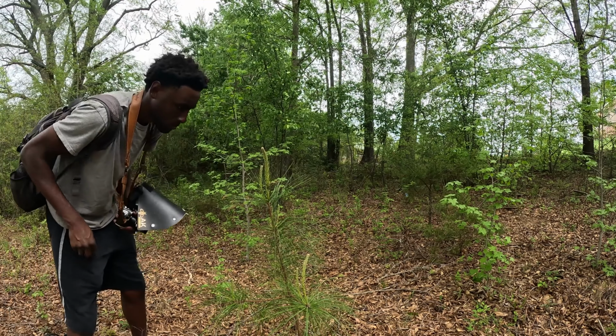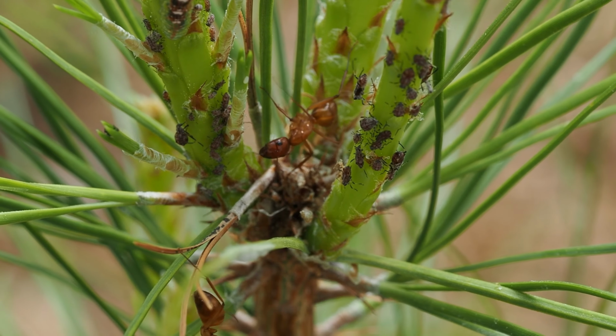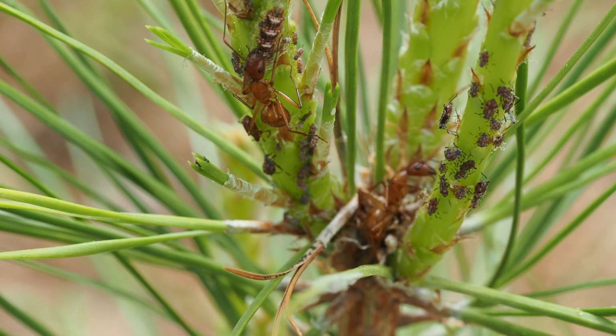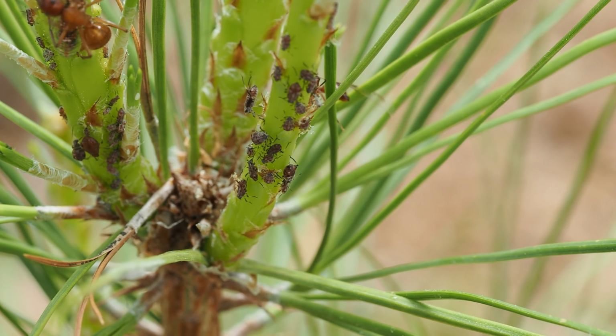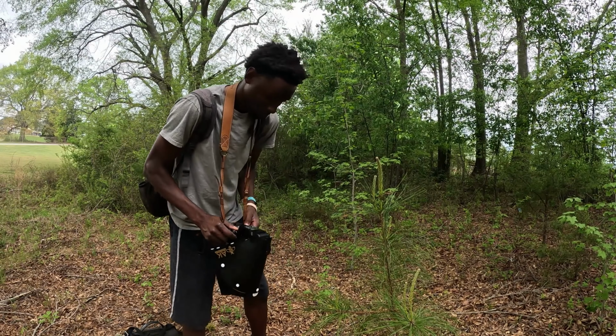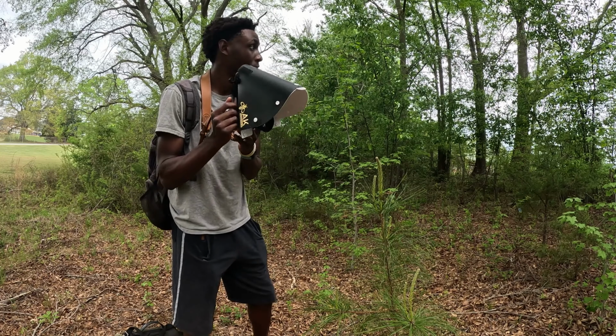I just found some ants on this little tree. They're pretty big, and they're not really moving too much. So I'm hoping I can get some shots.